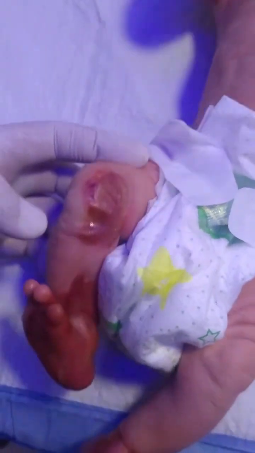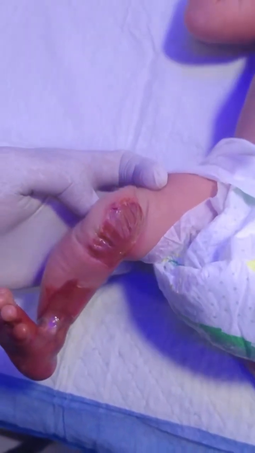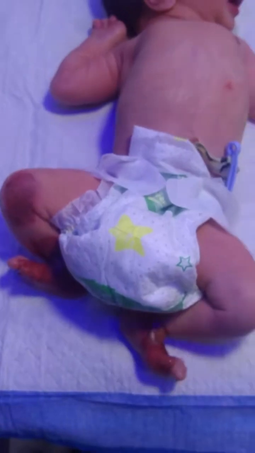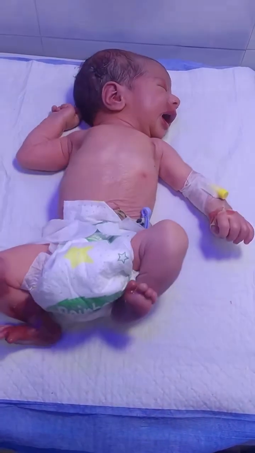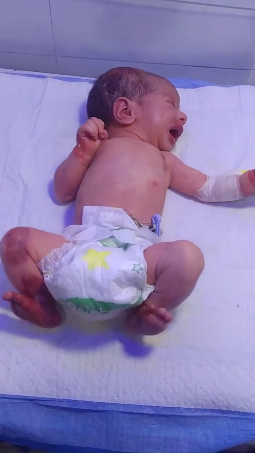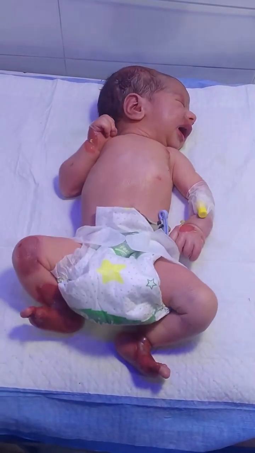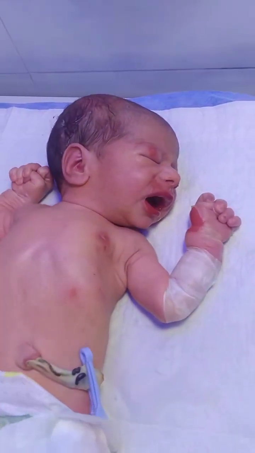It's important to note that severity can vary significantly between individuals and different types. Some people may experience relatively mild symptoms, while others may have more severe and life-threatening complications. There are several subtypes, and the severity of the condition can vary widely depending on the specific genetic mutation. Let's talk about the subtypes.